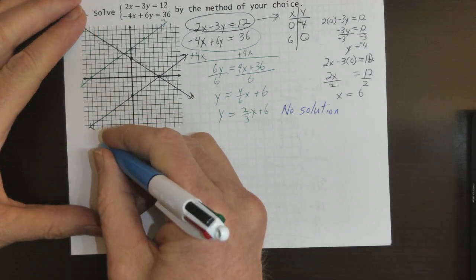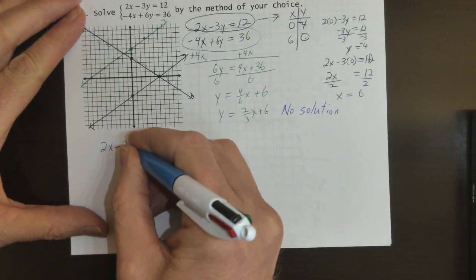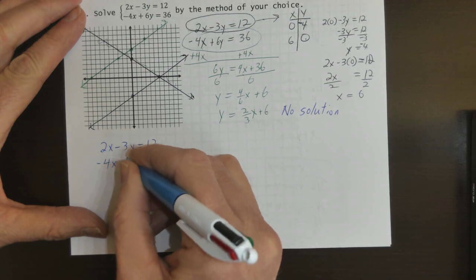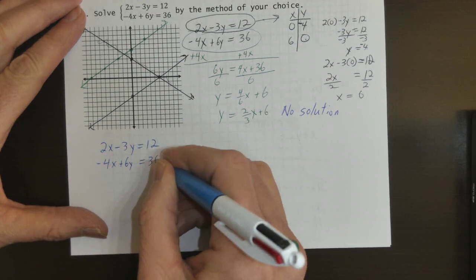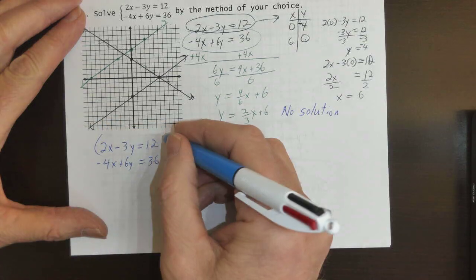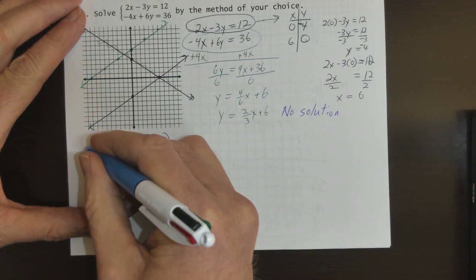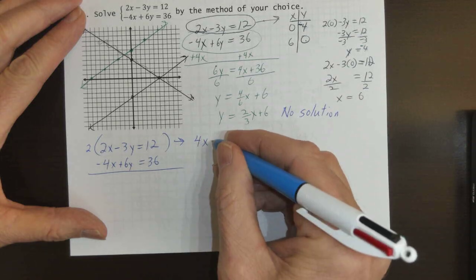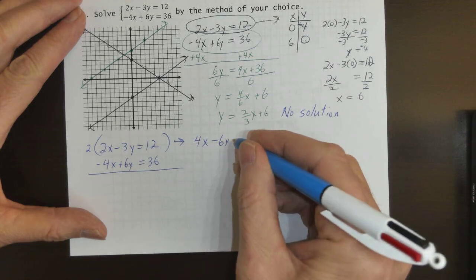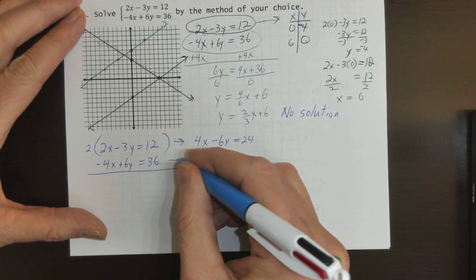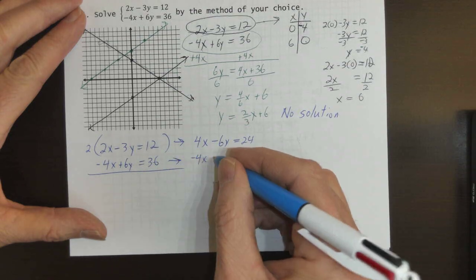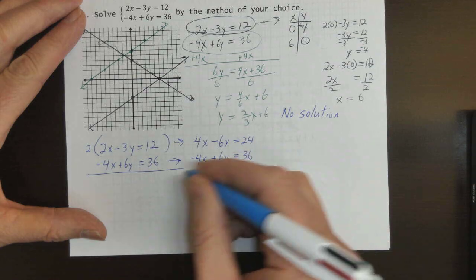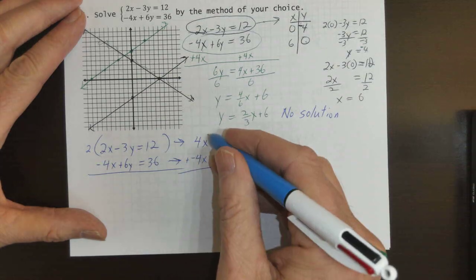What if we tried elimination here? 2x minus 3y equals 12. Negative 4x plus 6y equals 36. Let's say I'm looking to eliminate the x's, and I multiplied this one by 2. And I got 4x minus 6y equals 24. And here I've got negative 4x plus 6y equals 36. And I go ahead and add, and those cancel.